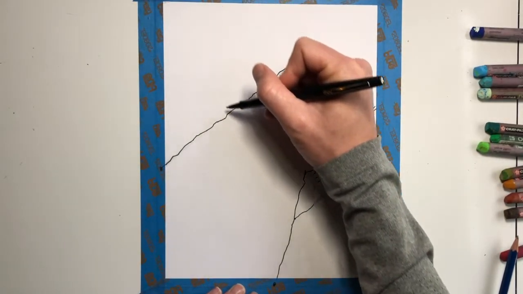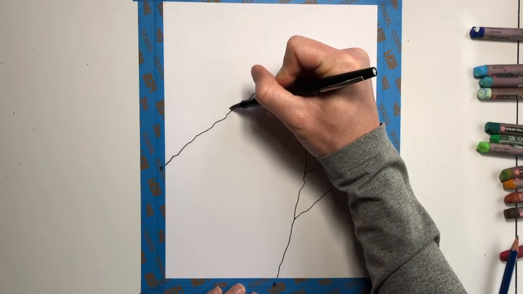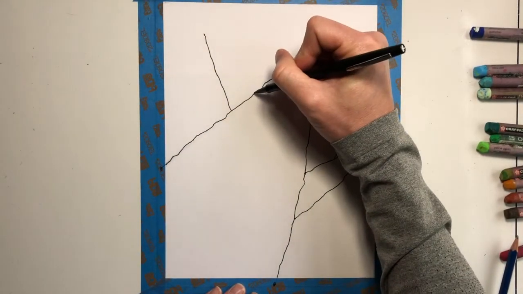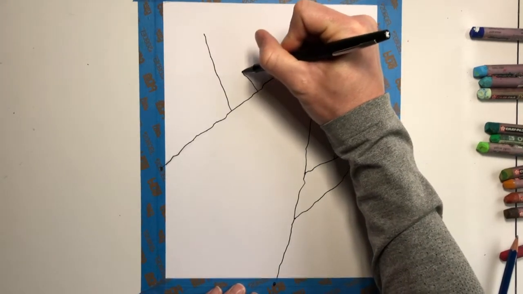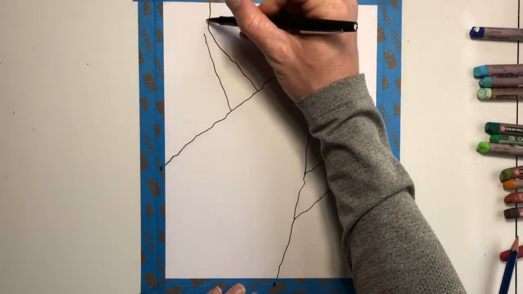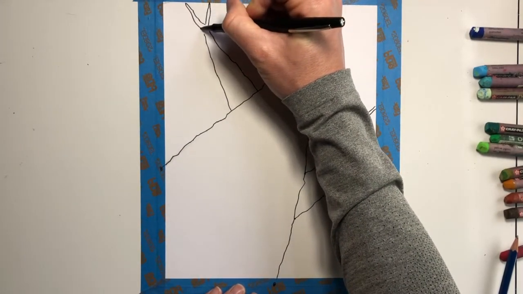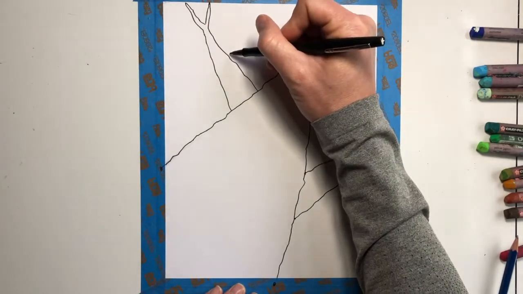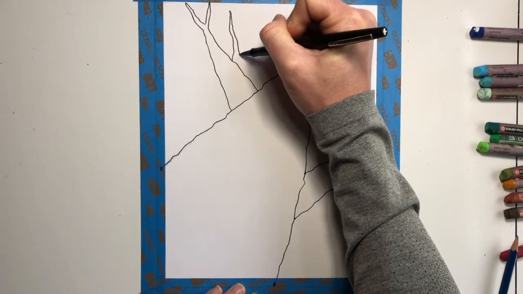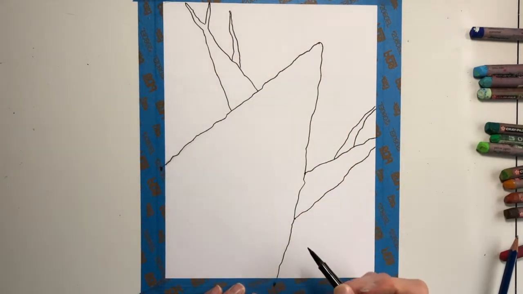Let's add a branch to this side of the tree. Again, it's going to be a triangle shape and it's going to be reaching towards the top of my paper. I let my line kind of wobble. I'm going to leave this open at the top, and I'm leaving it open so that I can create a Y shape for a second branch. If I want to add another branch to this one, I can add another one. Notice my branches always start wider than they end. They're always kind of a triangle shape.